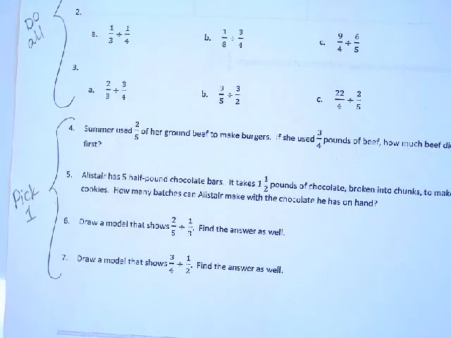And again, on 4 and 5, it looks like they just want you to solve it. But on 6 and 7, they want you to draw a model. So if you need more practice drawing models, then you might want to try 6 and 7. If you need more practice just using our keep, change, flip, which is called the invert and multiply rule, then you can just do number 4 or number 5. Please see me if you have any questions.